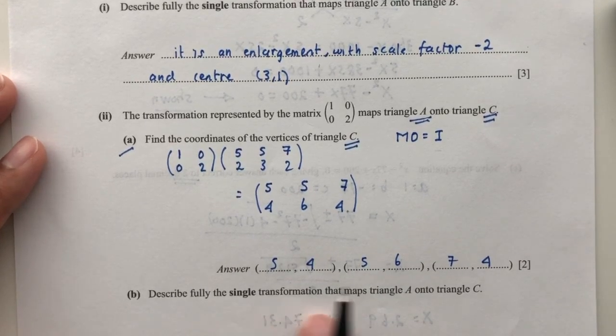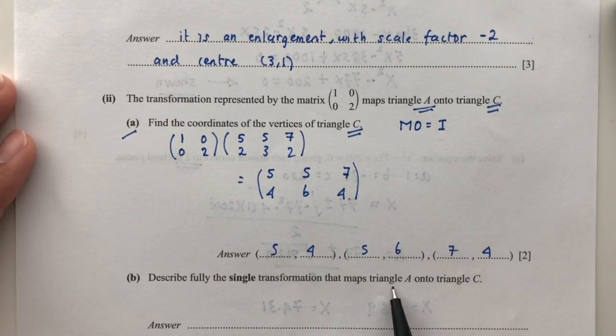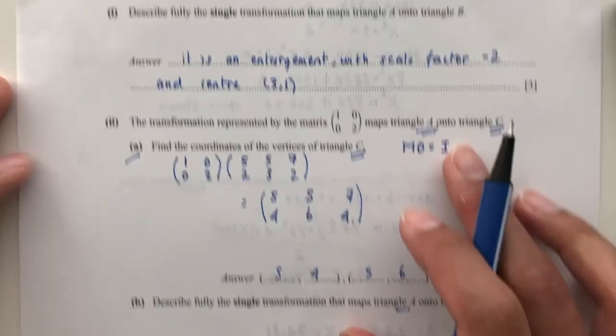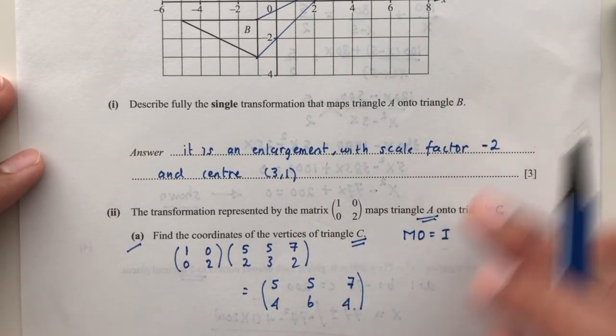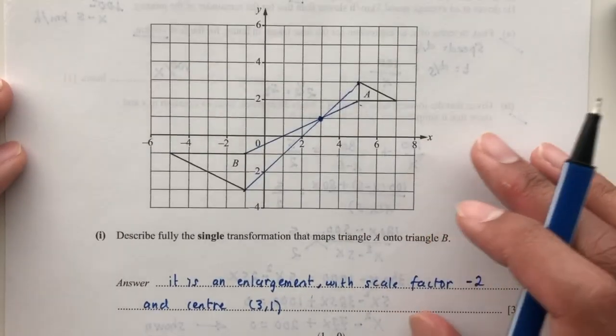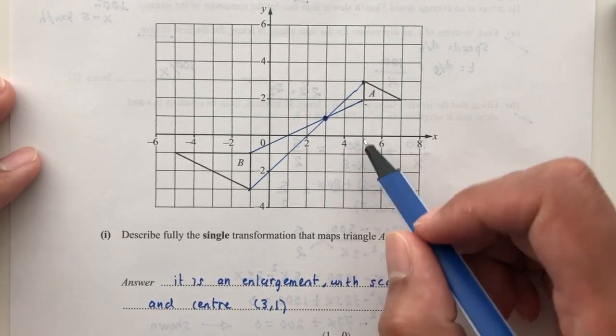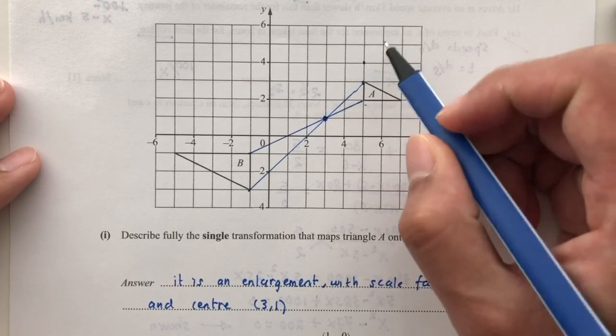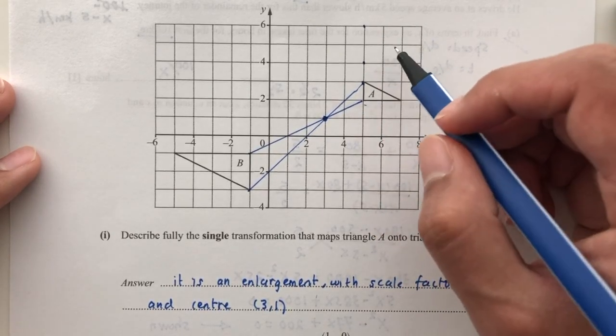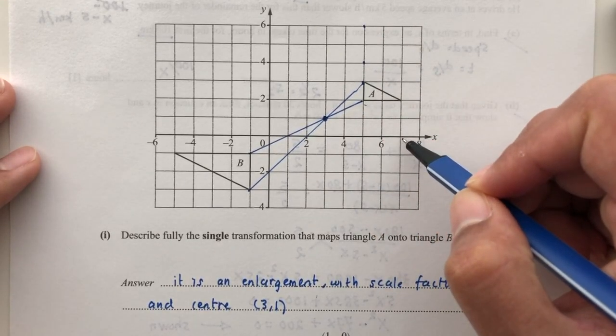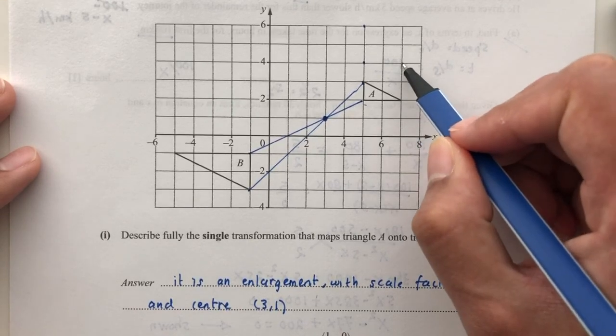Now describe fully the single transformation that maps A onto C. If you don't know this matrix already, you can always draw on the diagram and find out the answer. So let's see, what do we have? We have (5, 4), so (5, 4) will be here, (5, 6) will be here, and we have (7, 4), that will be here.